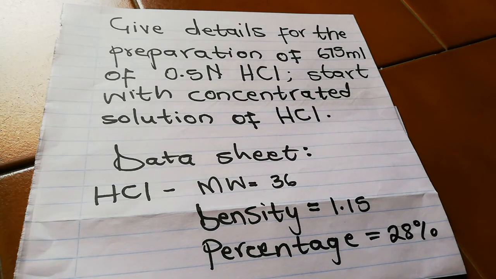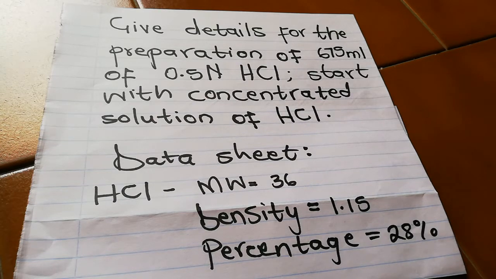I'm back with another question for you guys, and it says, give details for the preparation of 675 ml of 0.5 normal HCl. Start with concentrated solution of HCl. So you are given in the data sheet the molecular weight of hydrochloric acid, the density, and the percentage as 28%.